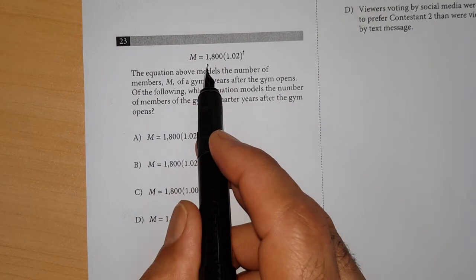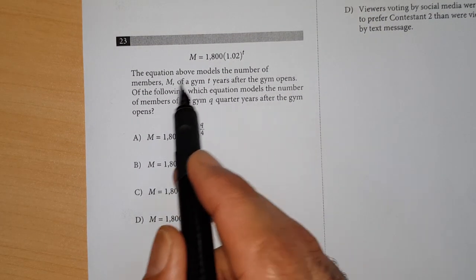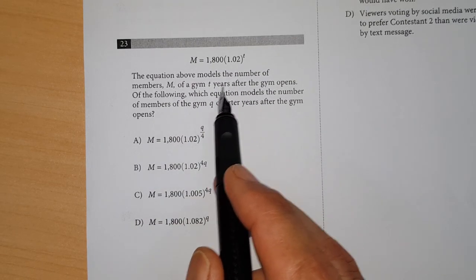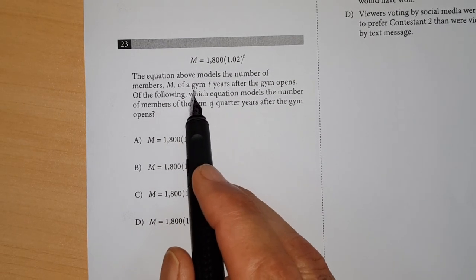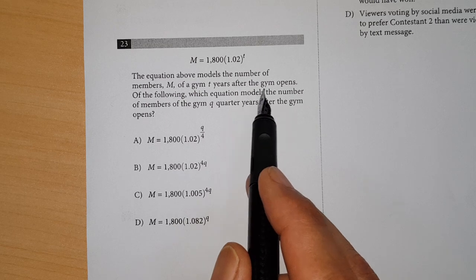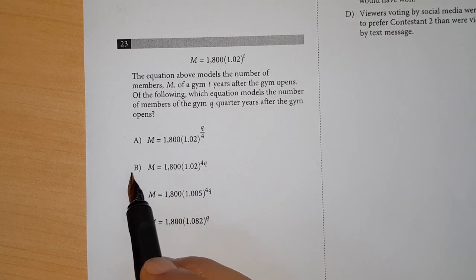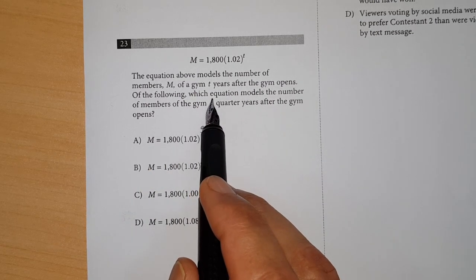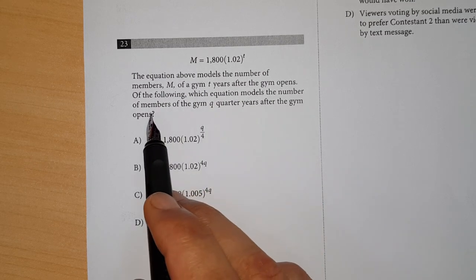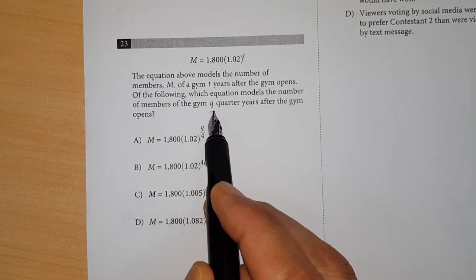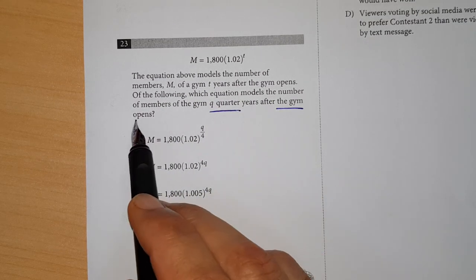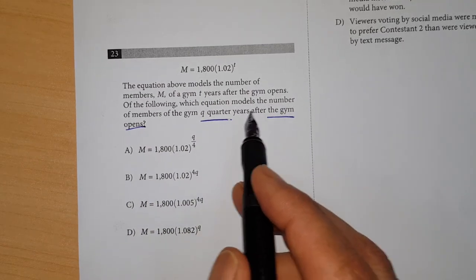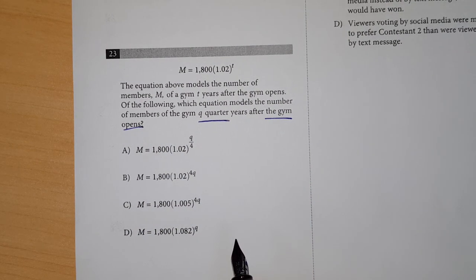M equals 1800 times 1.02 to the t. The equation above models the number of members M of a gym t years after the gym opens. Which of the following equations models the number of members of the gym q quarter years after the gym opens?